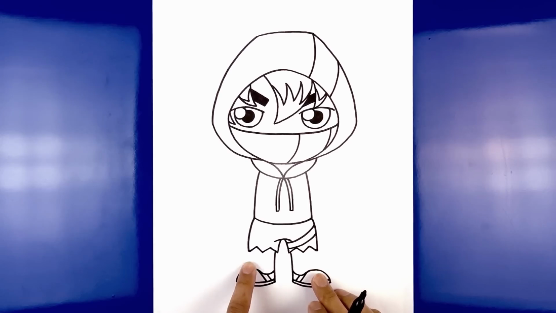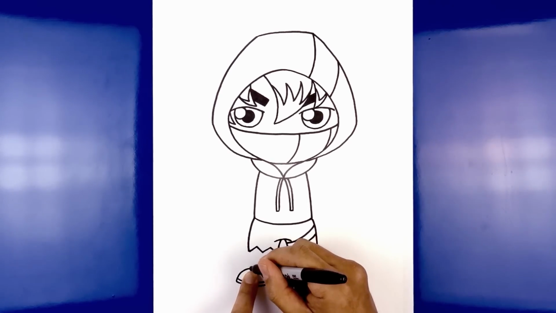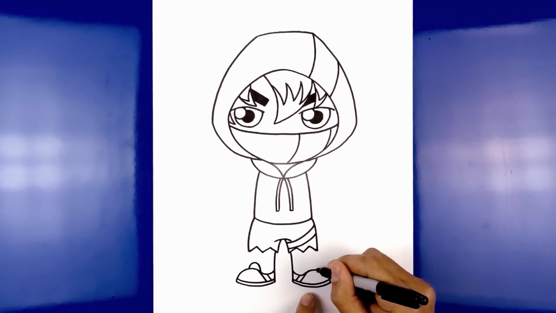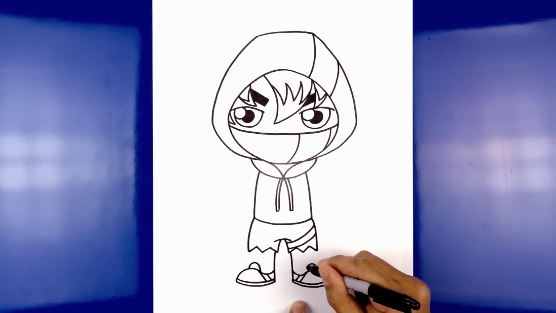Now at the top of the foot, we're going to draw on the tongue of the shoe. Starting from the top of the curve, we go up and then down on top of the shoe. Do the same thing on the right, going up and then down.